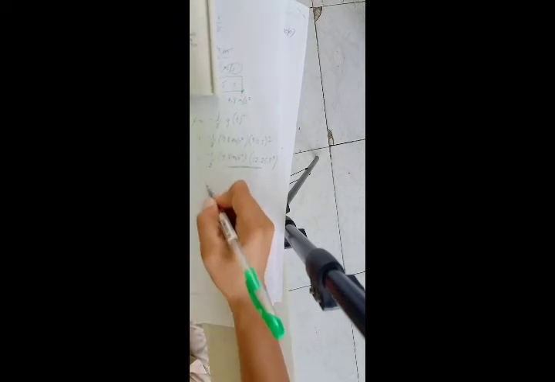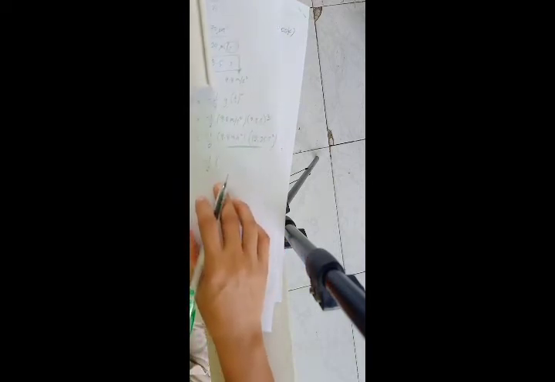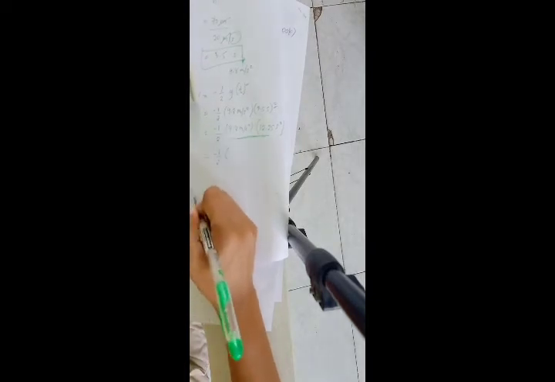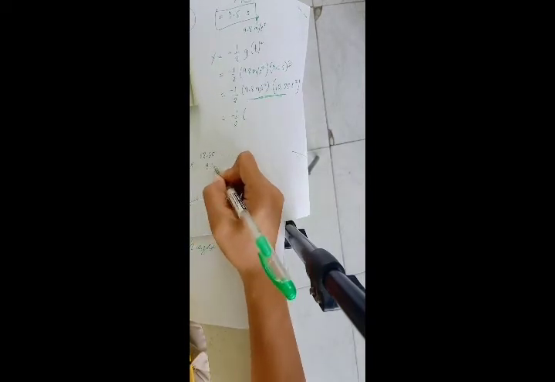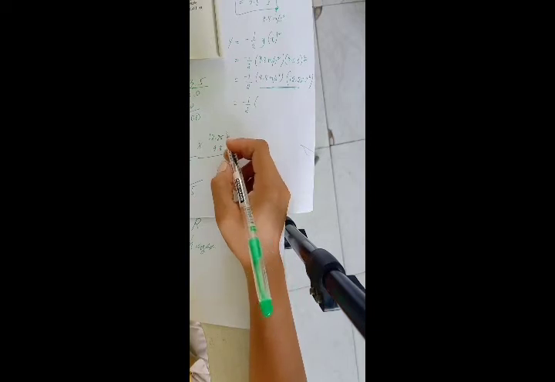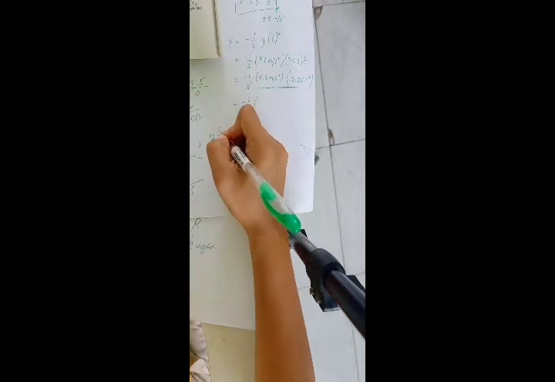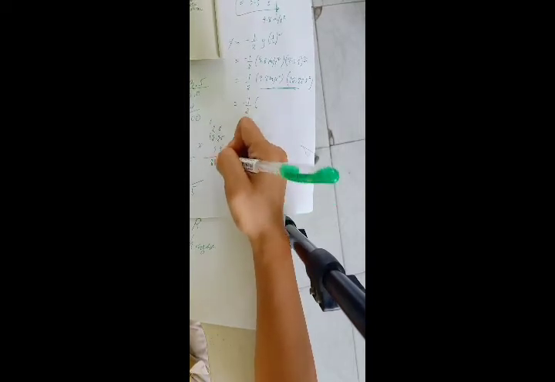Ato siyang i-multiply daan before ta mo undergo aning 1/2. Okay? So, copy again, 1/2. So, 9.8 times 12.25. Pila man na siya? 12.25 multiply to 9.8. So, you have here 8 times 5, 8 times 5 is 40. 16, 20, 16, 18, 8, 9.